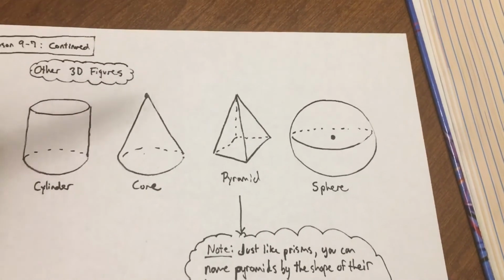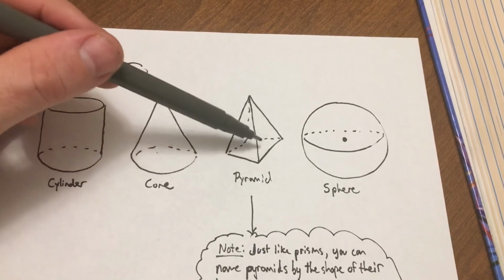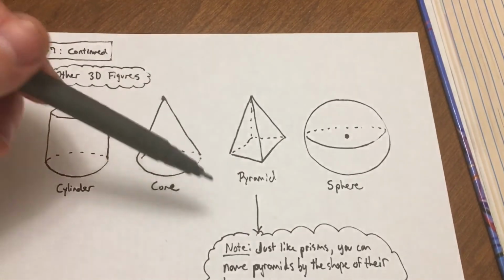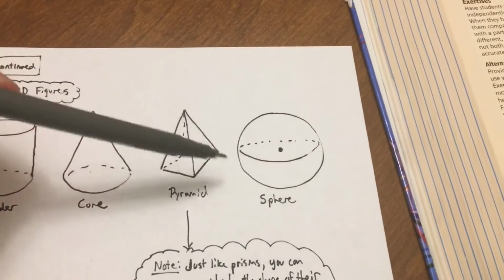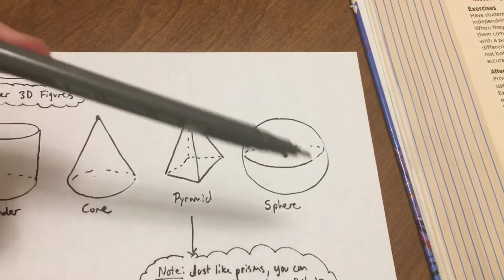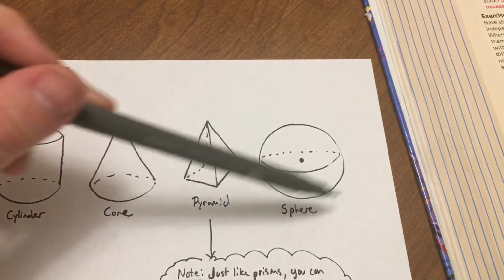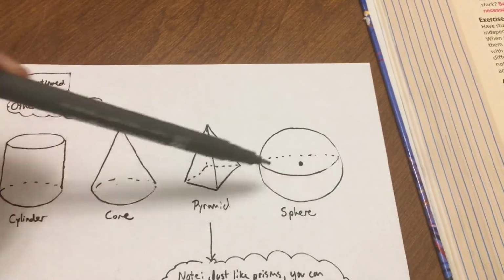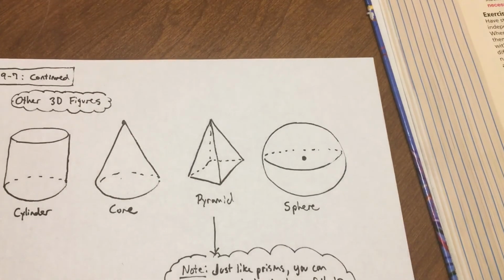And then we have pyramids. Pyramids, we can classify by the shape of their bases. If this is a square base, then we would call this a square pyramid. If it was a rectangular base, then we would call it a rectangular pyramid, and so on and so forth. Then lastly, we have the 3D figure, a sphere. We think of pretty much anything in the shape of a ball, like a basketball, soccer ball, volleyball, what you name it, a globe. A sphere is where we have a point in the center, and going out in all directions in 3-dimensional space, they have the same distance going to the outer edge of this large circular surface.